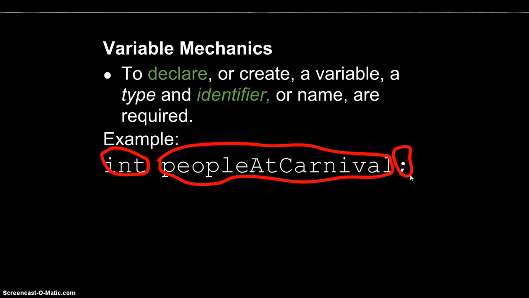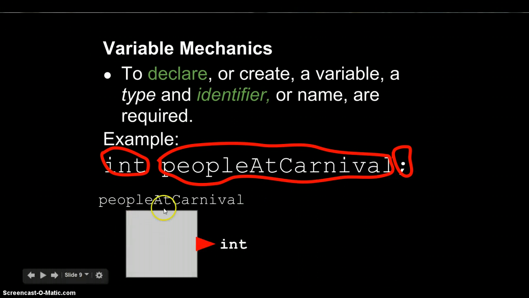Alright, so what does this actually do when we run it? Well, it's going to create a place to store state. This little box here is kind of representing that.